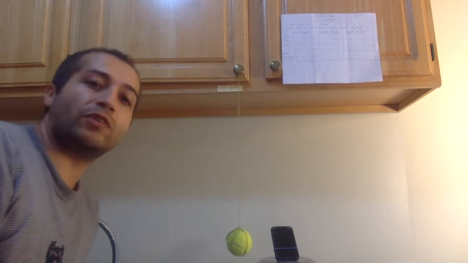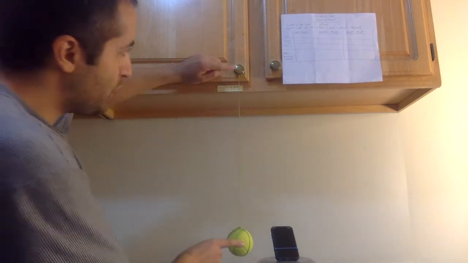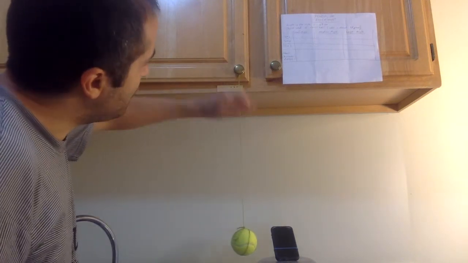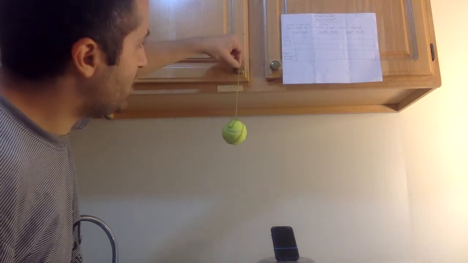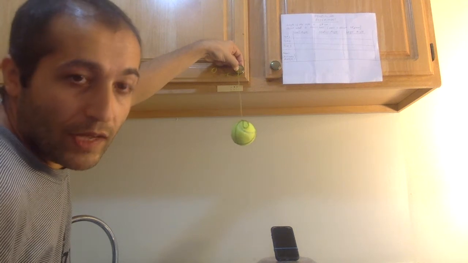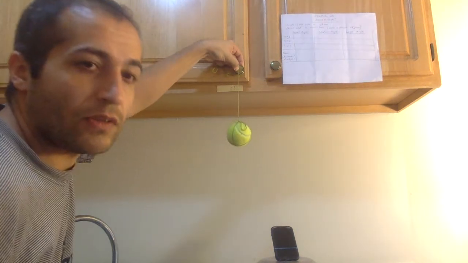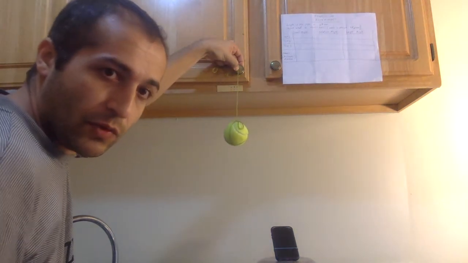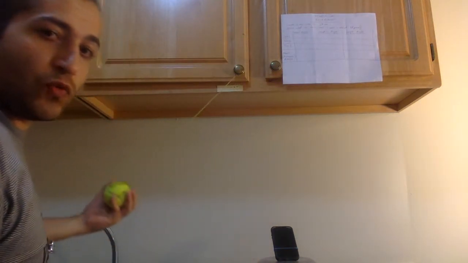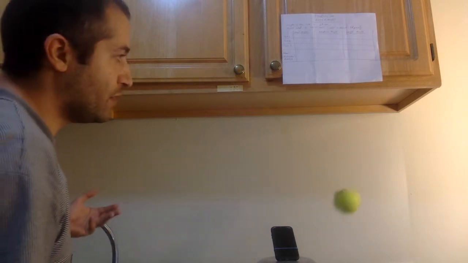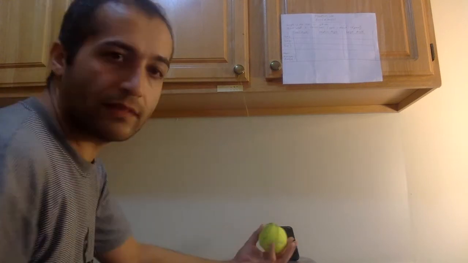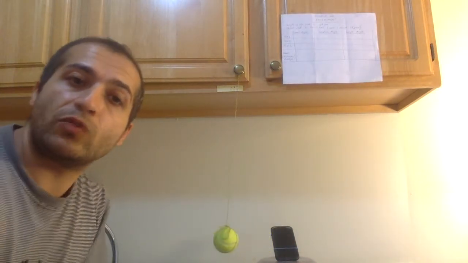And another important experimental factor might be the length of the rope. Another question I have in my mind is, if I make the rope shorter, what is the period going to be? Am I going to measure a longer period, a shorter period? These are the scientific questions that you can ask. Or if I release it from a larger angle rather than a smaller angle, are the periods going to be different?